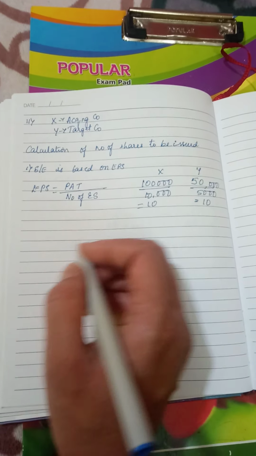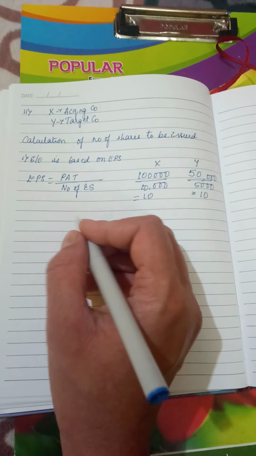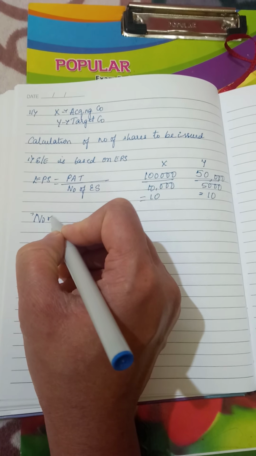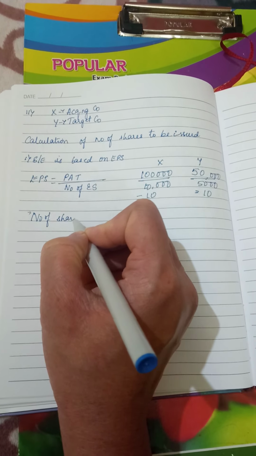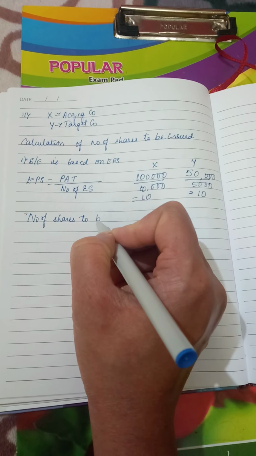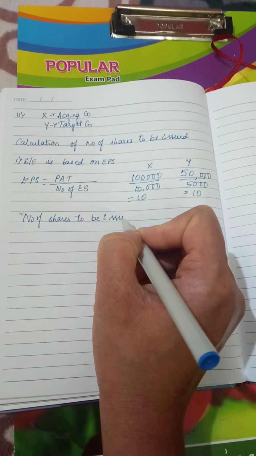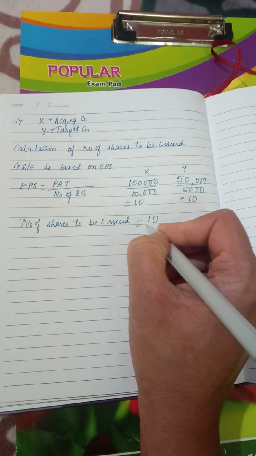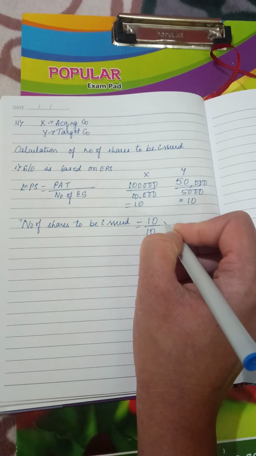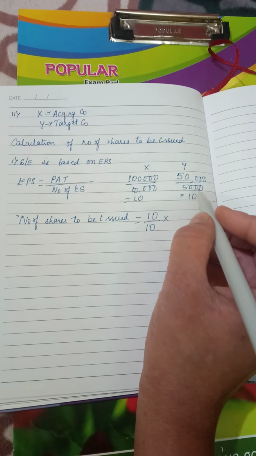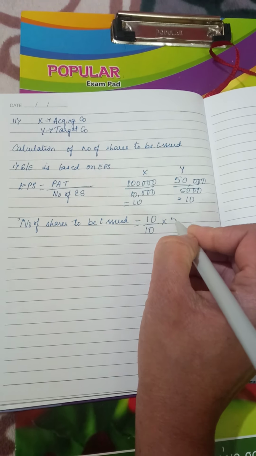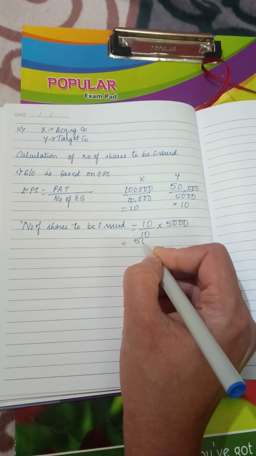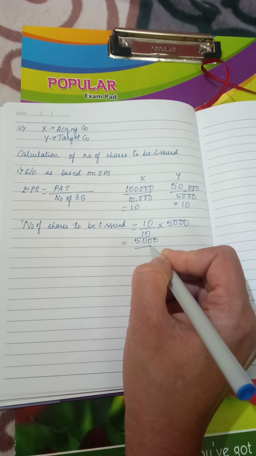Now if EPS is 10, we need to calculate the number of shares to be issued. EPS of the target company is also 10, of the acquiring company is also 10. Number of shares in Y company is 5,000. Therefore, number of shares to be issued is 5,000.